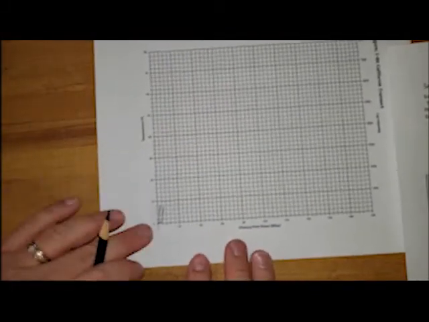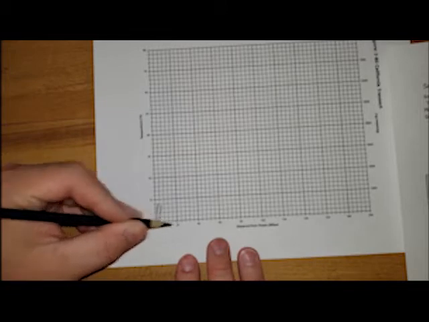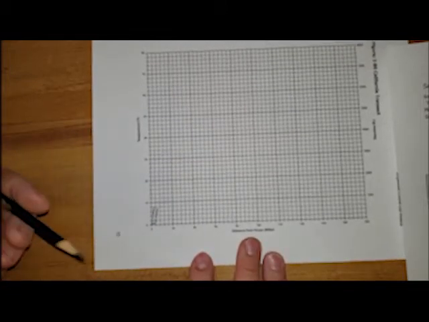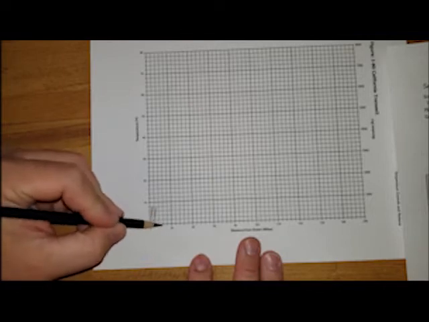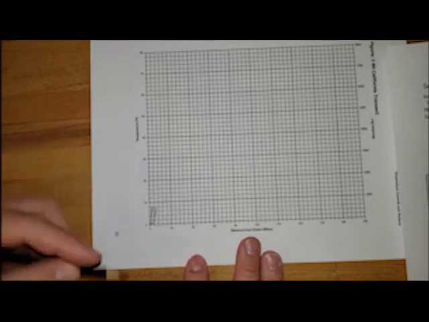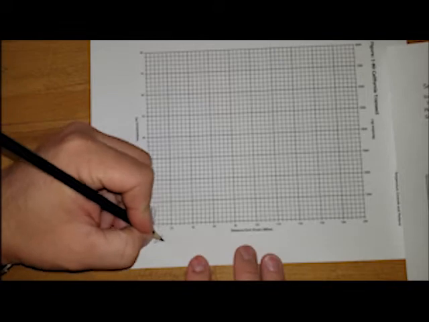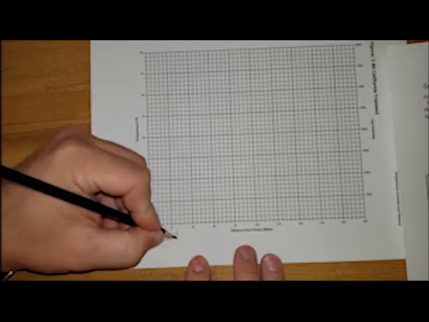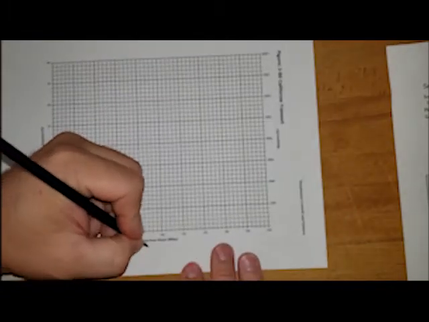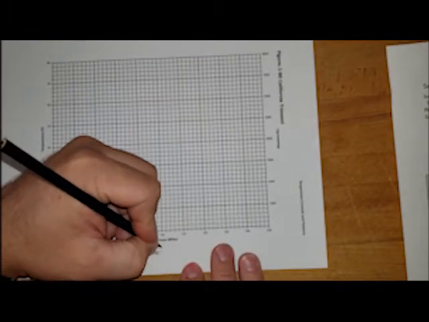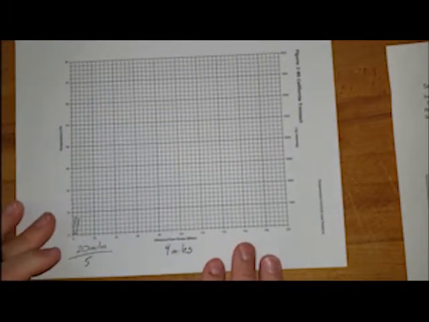Before we get too much further, let's explore how much each one of these little tick marks actually means for each one of our scales. There's 0 and there's 20, and it goes 1, 2, 3, 4, 5 gaps between those. So it is 20 miles divided by 5, which means that each one of these lines is worth 4 miles. Okay, perfect.